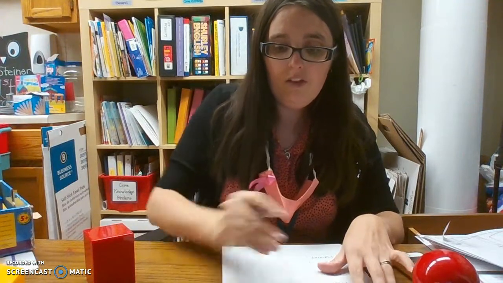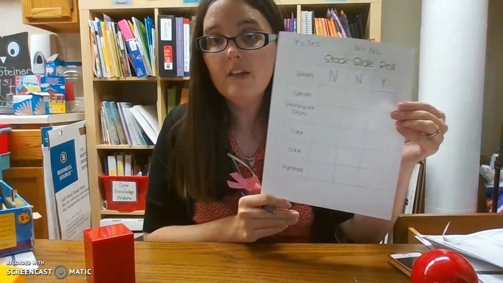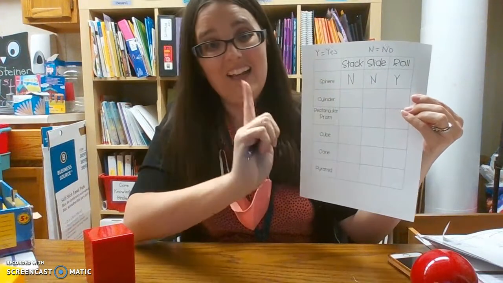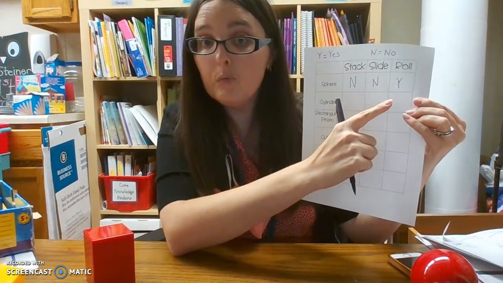Okay, now we are going to check and see if our sphere can roll. In order to roll, a shape has to have at least one curved face or side. So a roll means that if I let go of it, it will keep moving on its own like a ball. And my sphere does roll. If I let go of the sphere, it will keep moving. So a sphere cannot stack, it cannot slide, but it can roll.